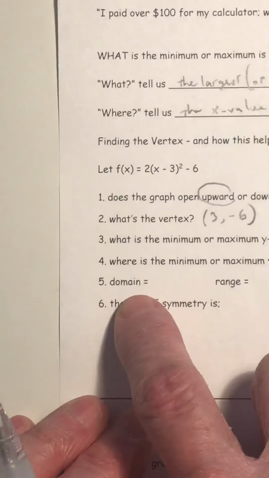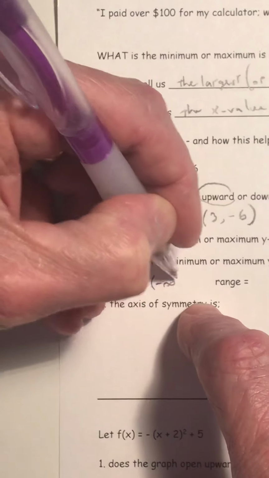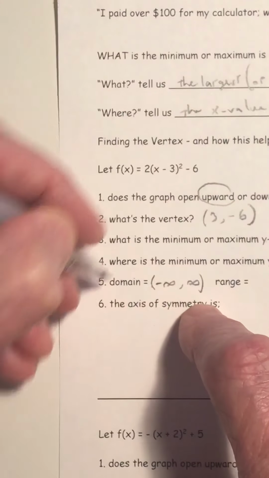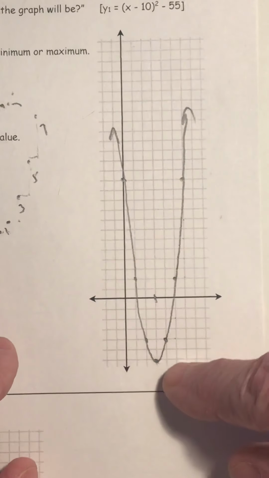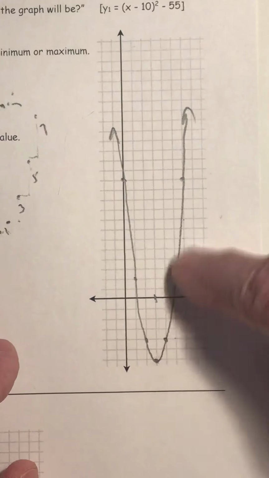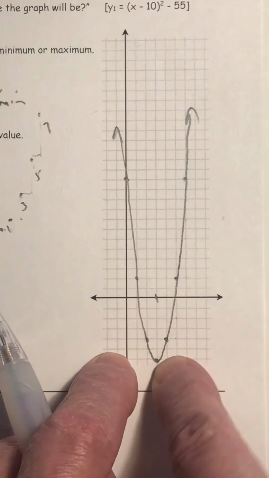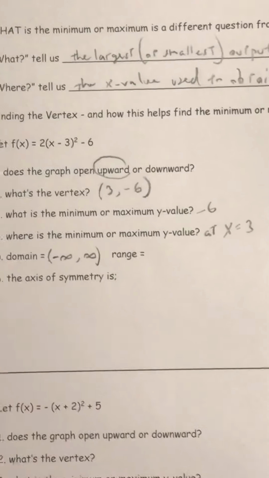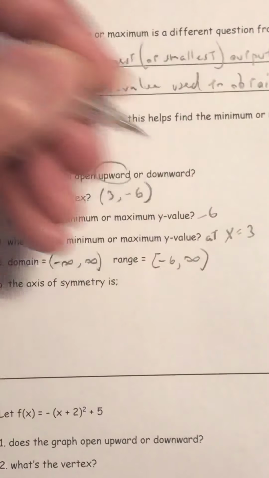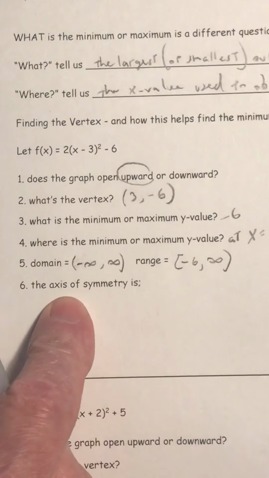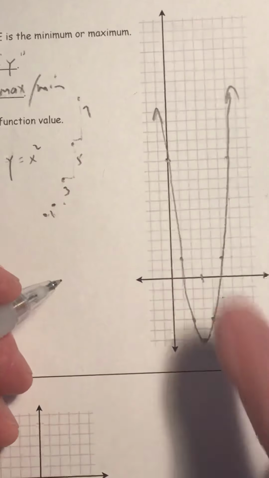What about domain and range? Domain for any of these parabolas is always all real numbers, negative to positive infinity. And the range, look at the picture and let it help you think. It goes down only this far, it goes up forever. The range is from that y value of negative 6 up to infinity. Negative 6 to infinity.